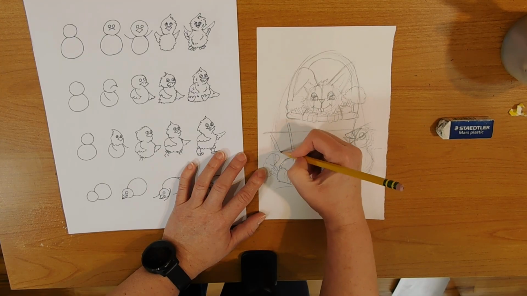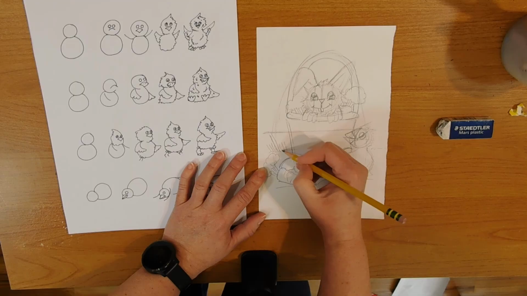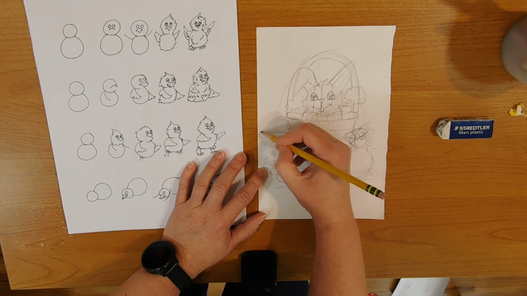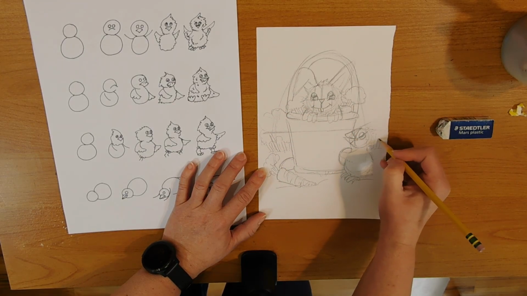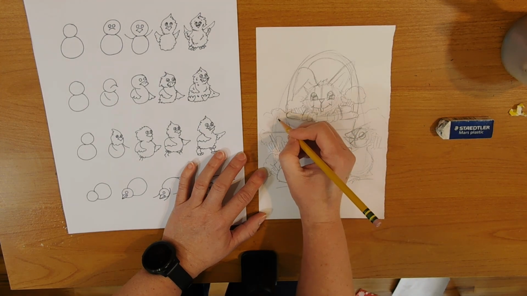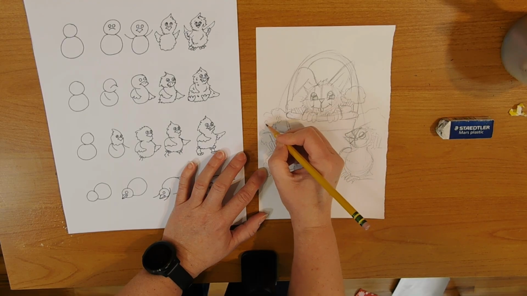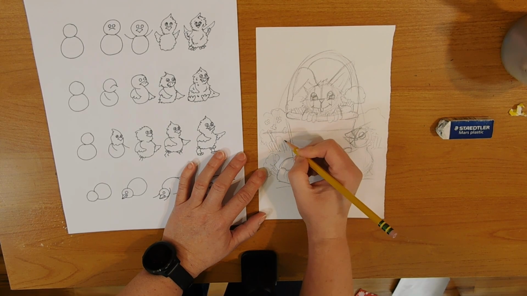And let's indicate some line of bushes. Yeah, line of bushes back here. And we can indicate little tiny flowers with little bumpy lines on this line of bushes.